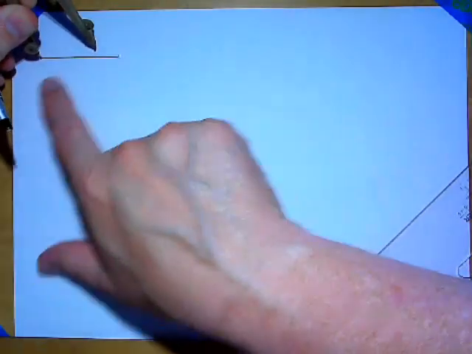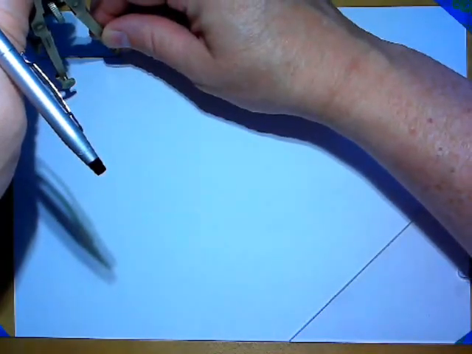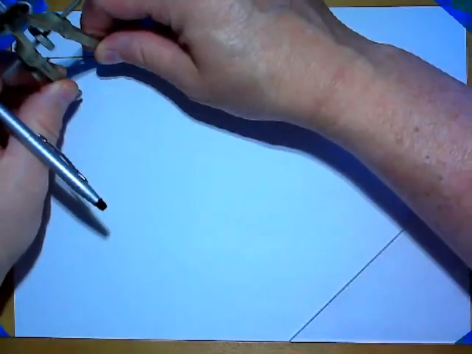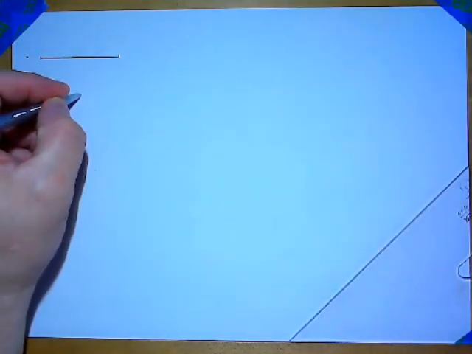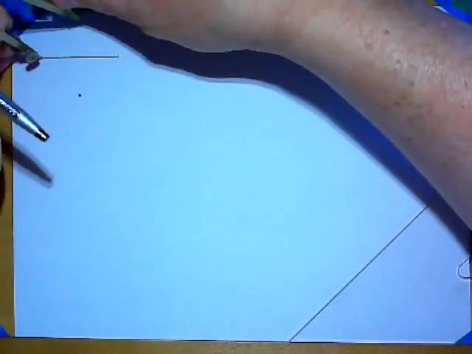You take a compass. So I have one here. And you set it so it's a little over half the length of the line. And you can see it's a slight line there. It doesn't show up so good, but. And boom. So I did 2 lines. Now I'm going to go over to the other side and I'll do the same thing.